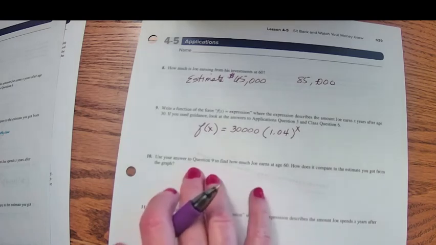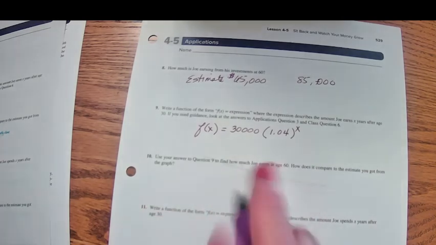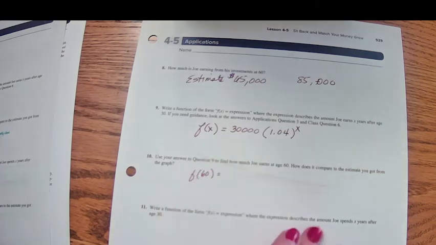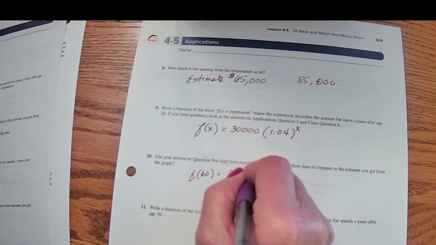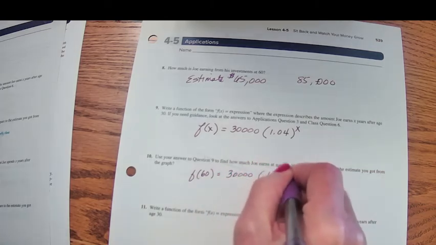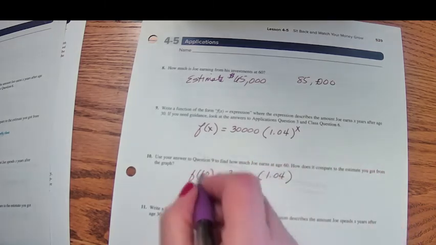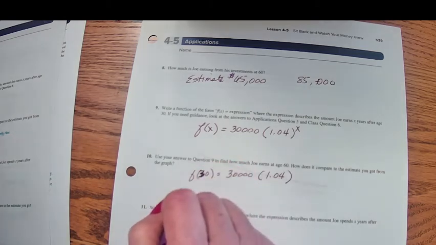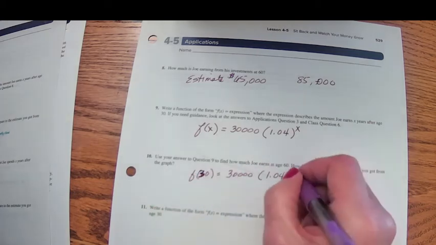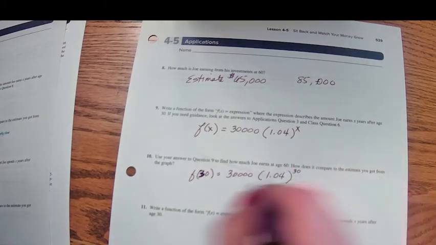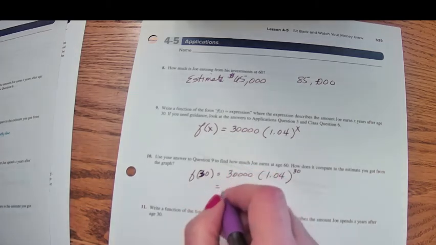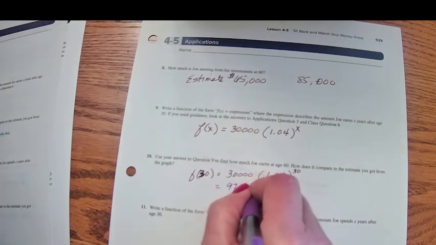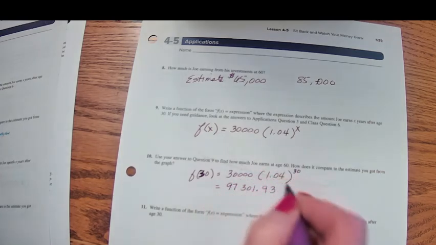Number 10, find how much Joe earns at age 60. When x is 30, 30,000 times 1.04 to the 30. At age 60, x is the number of years since he was 30, or the number of years he's been investing. So that was the $97,301.93.